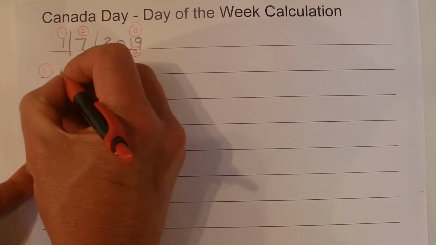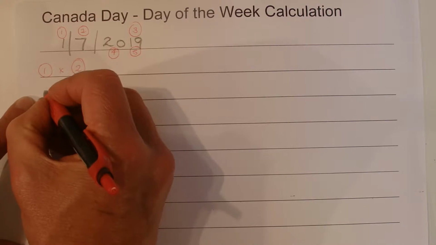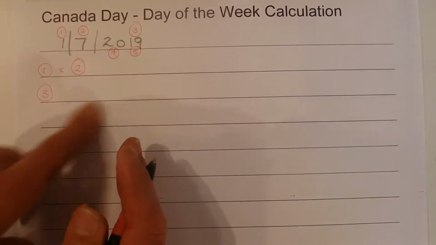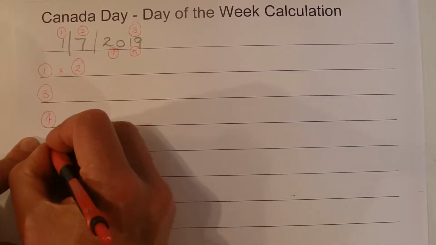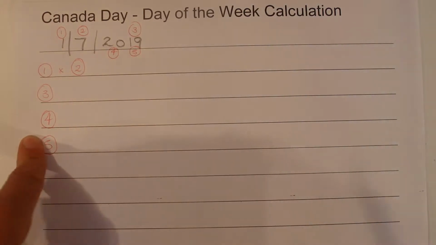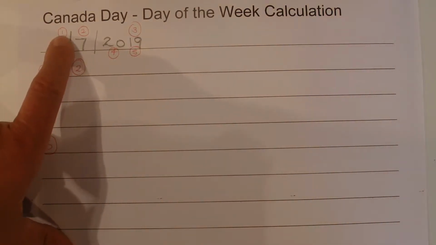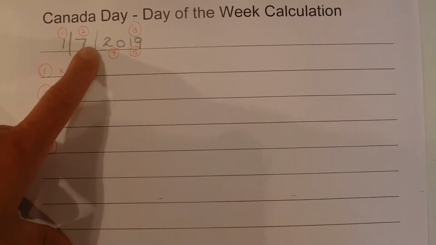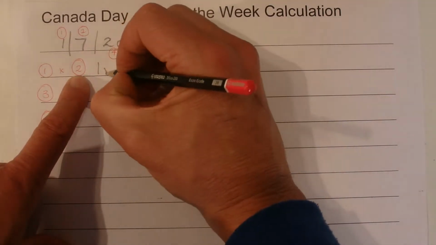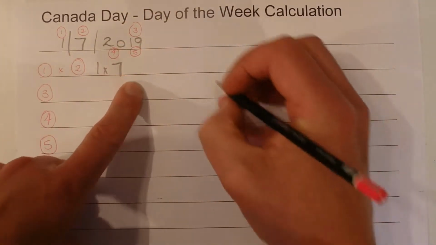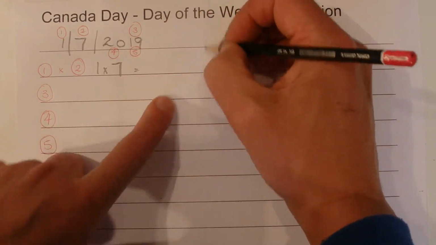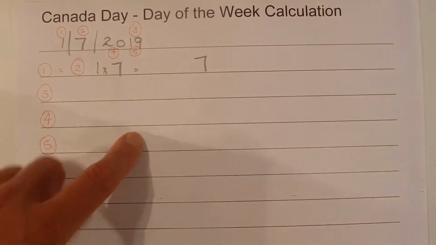So 1 and 2 are multiplied together. In the first section, 1 and 2, we've got 1 and 7, so we'll do 1 times 7, and 1 times 7 equals 7.